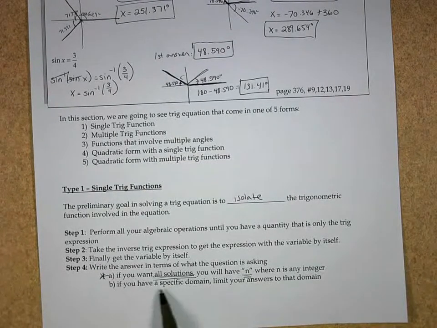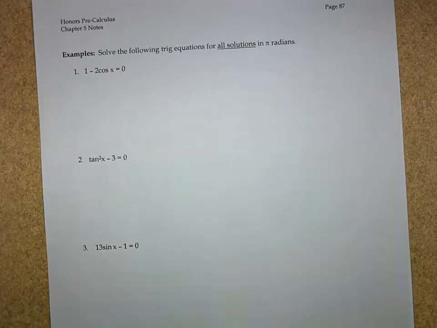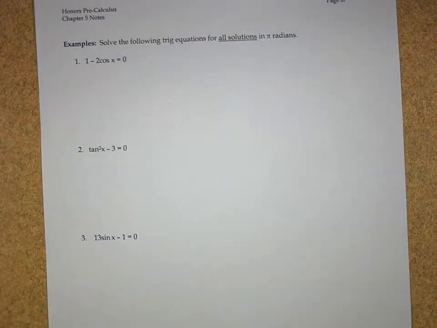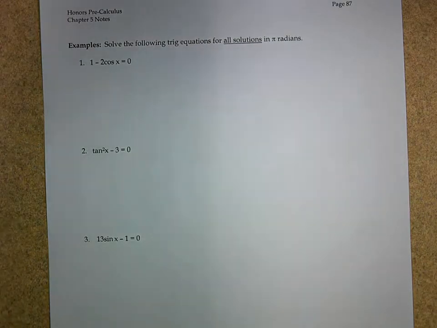The second part is if you have a specific domain, limit your answers to that domain. So if I only want from 0 to pi, you don't need to find the second half of the unit circle. So look at what the question is asking you. So the first couple of examples here is we're going to solve the following trig equations for all solutions in pi radians. So you might want to have page 86 off to the side just so you can see these steps to start off with.